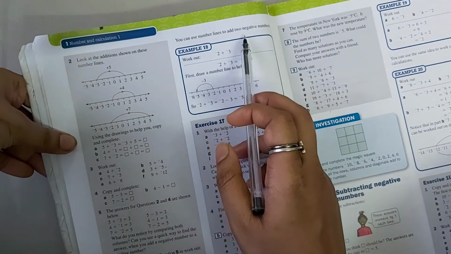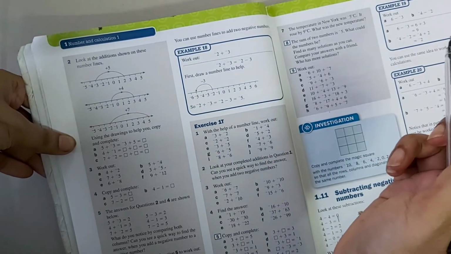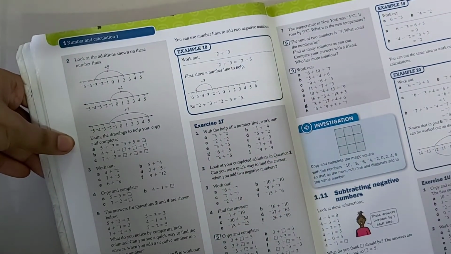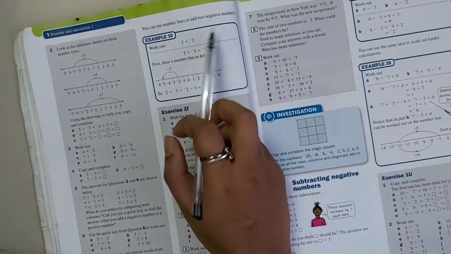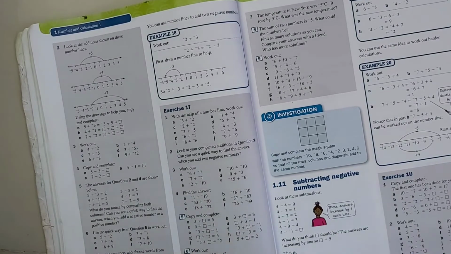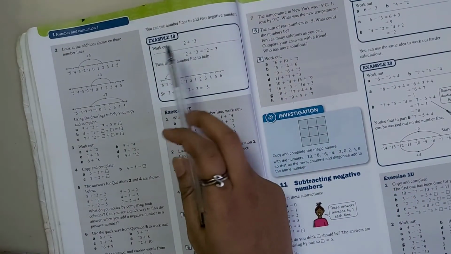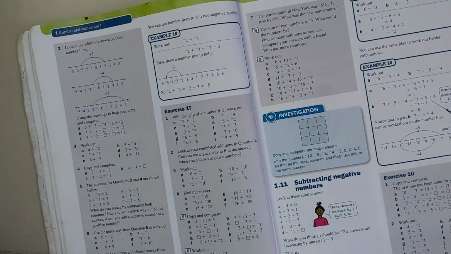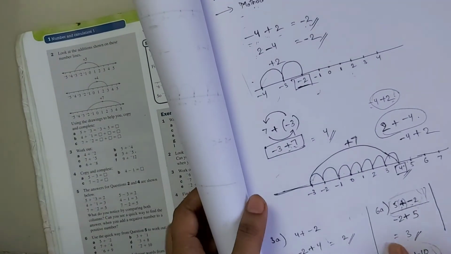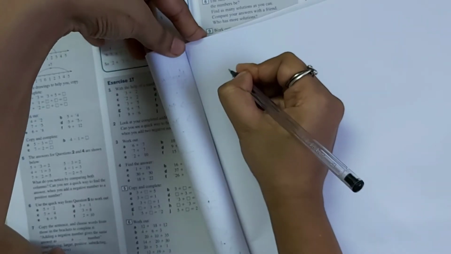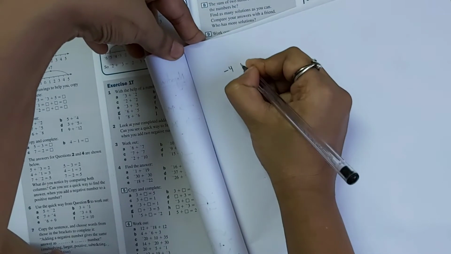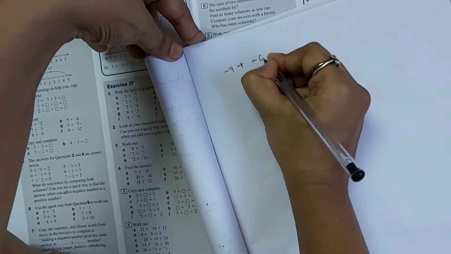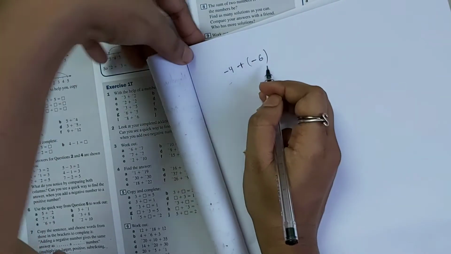Now you can use a number line to add two negative numbers. Understood? If you have to add two negative numbers on a number line, how do we do that? I'll explain that. Did we add two negative numbers before? We did not, right? Now I'll tell you how to add two negative numbers on a number line. So let's get started. Let's say we have minus 4 plus minus 6. So we have two negative numbers here.